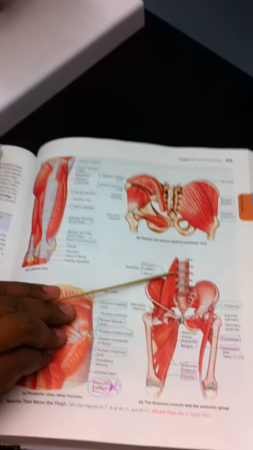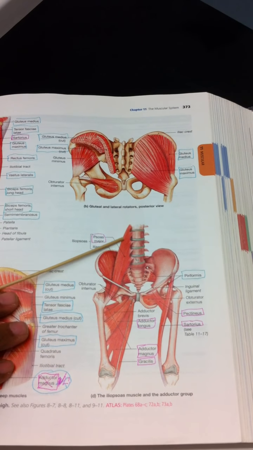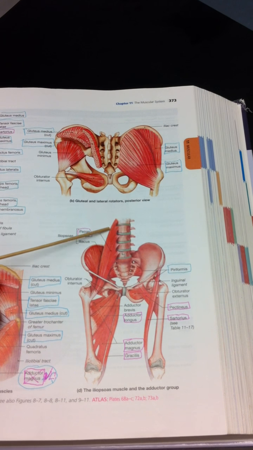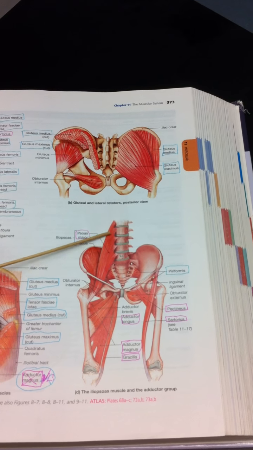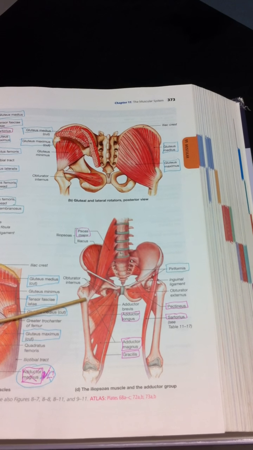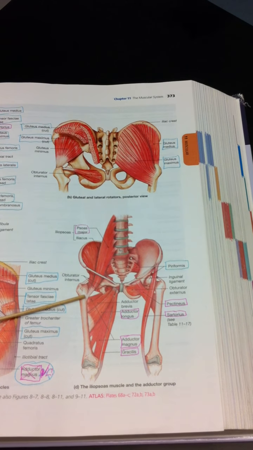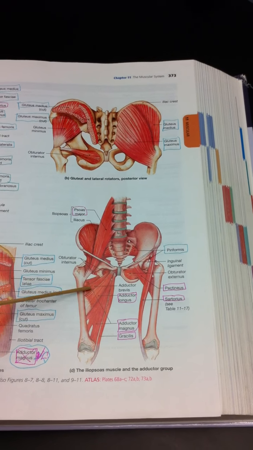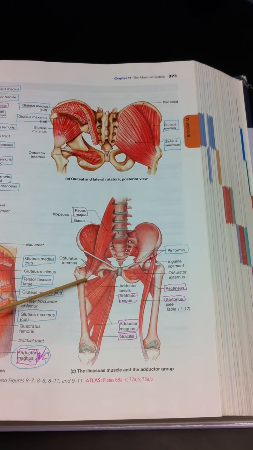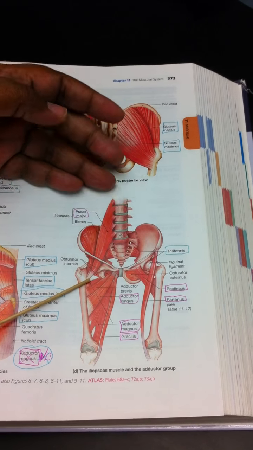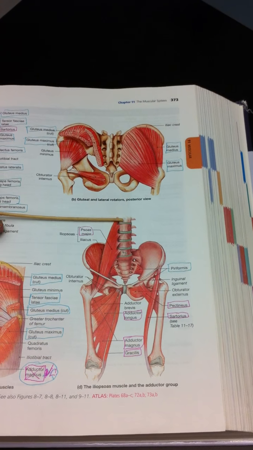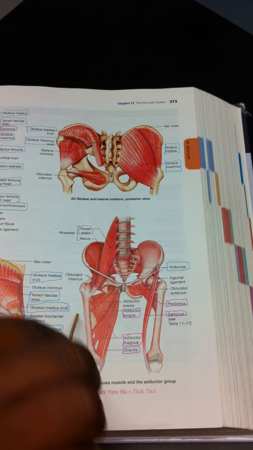So if we look here in the diagram, it's really clear that we're going from the transverse processes of the lumbar spine to the lesser trochanter. And we can tell now if this point is fixed, this will flex. So it'll flex the lower spine. And if this point is fixed, it will flex the hip.